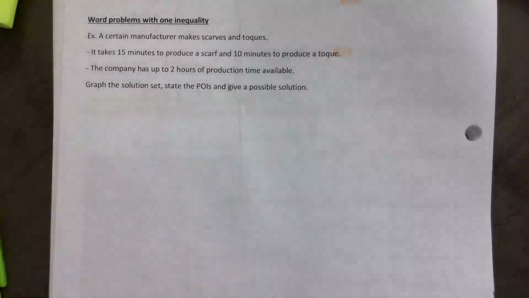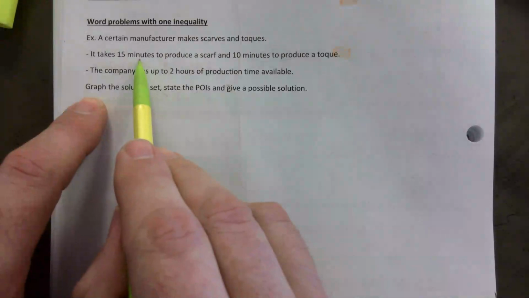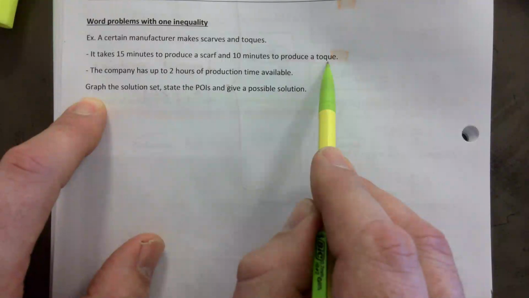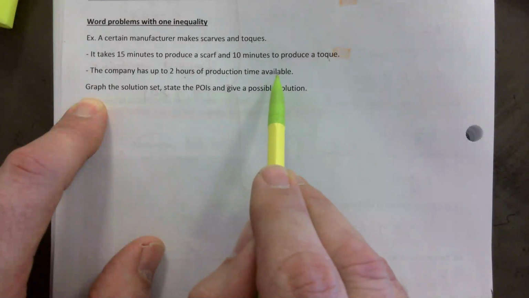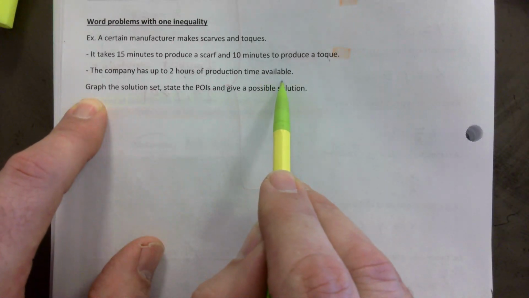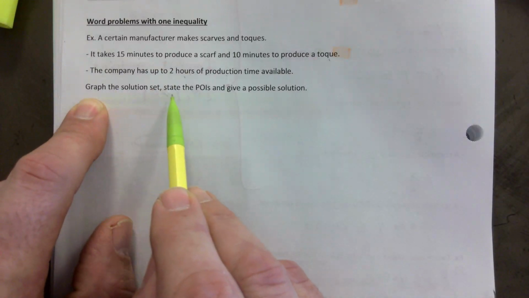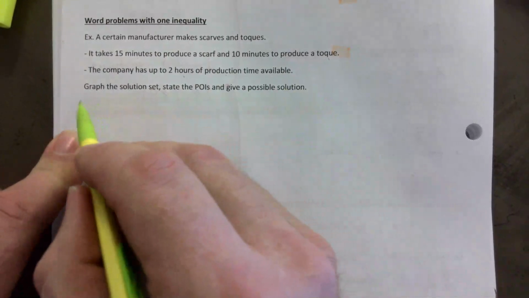Let's do this here. A certain manufacturer makes scarves and toques. It takes 50 minutes to make a scarf, 10 minutes to produce a toque. The company has up to 2 hours of production time available. Okay? Graph the solution set, state the POIs, and give us a possible solution. So let's go through the steps.